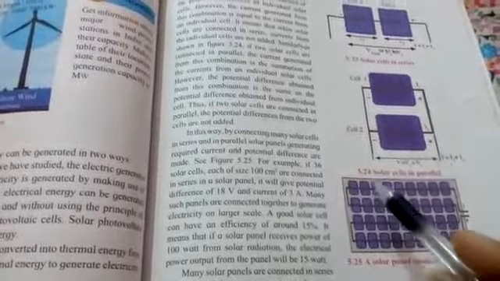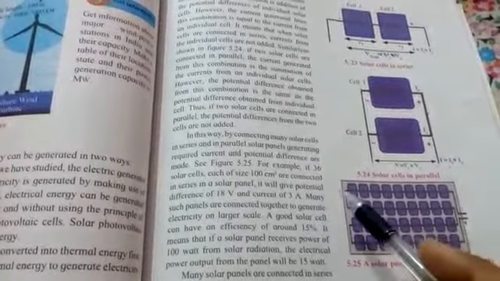So now what happens in a solar panel, let's see. This solar panel is made up of various cells. So many cells are there. In this way, by connecting many solar cells in series and in parallel, solar panels generating the required current and potential difference are made. So for the creation of any solar panel, the solar cells are arranged in parallel and in series form. That means the solar cells are arranged in series and also in parallel, and then we generate the required current and the required potential difference.